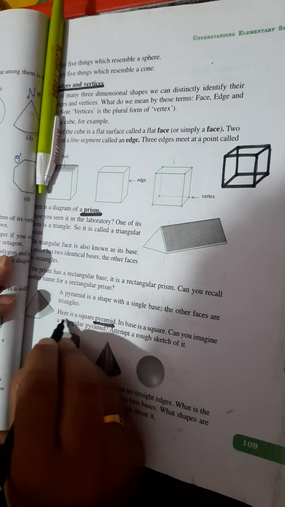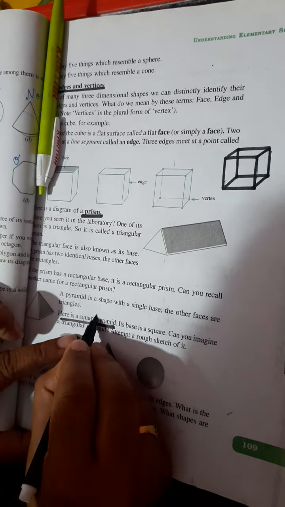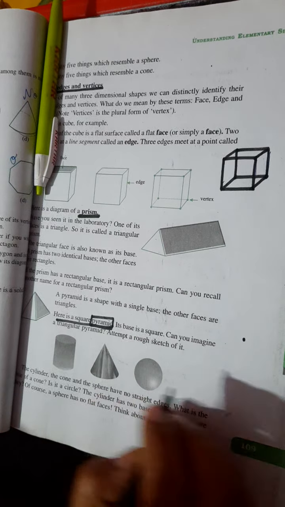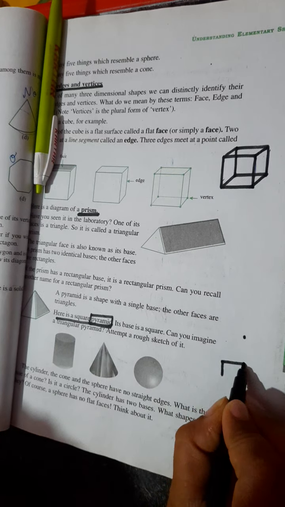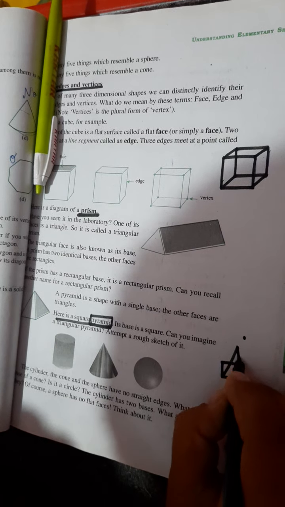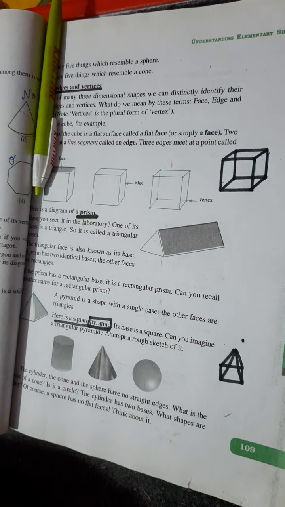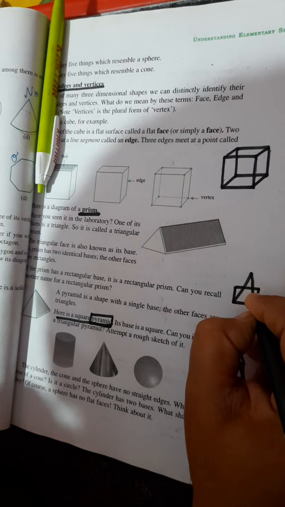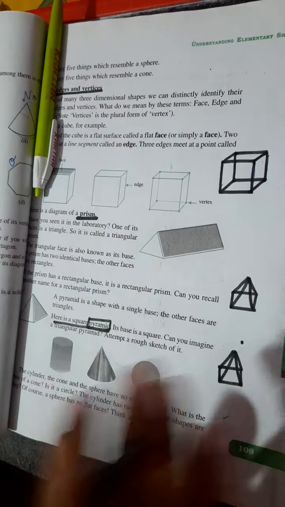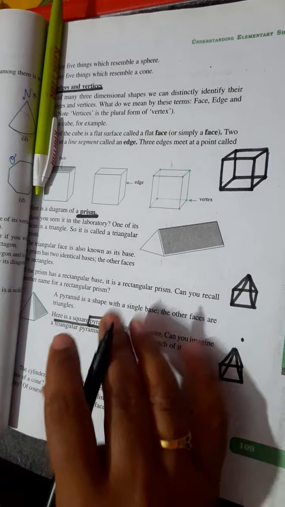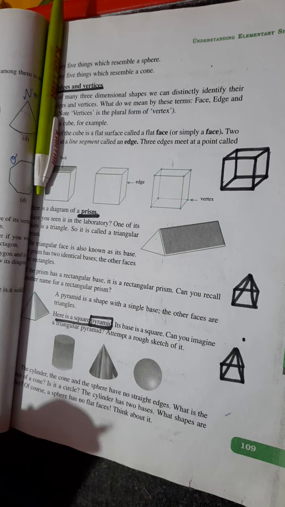Now next we have the word pyramid, square pyramid. As we know, pyramid means it has one point, a common vertex. Square pyramid means you have a base of a square, and you can draw a pyramid like this. So this is your square pyramid. So these all are examples of three-dimensional shapes, and this is all about our topic.